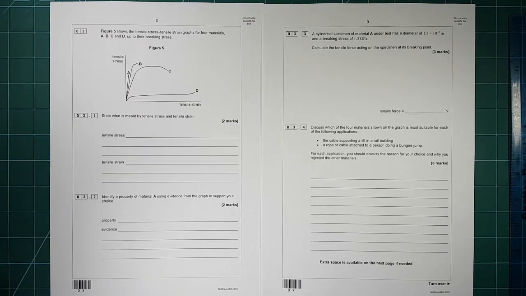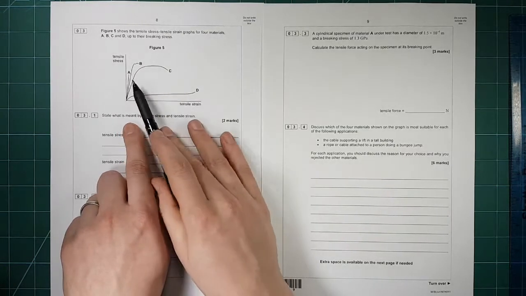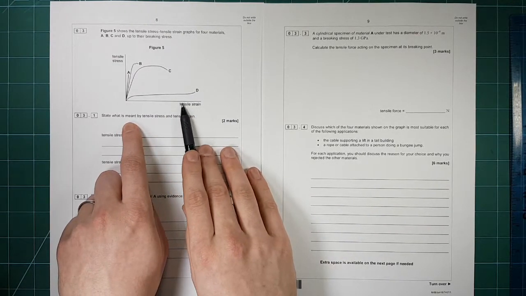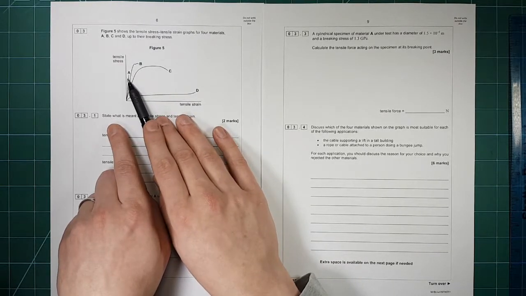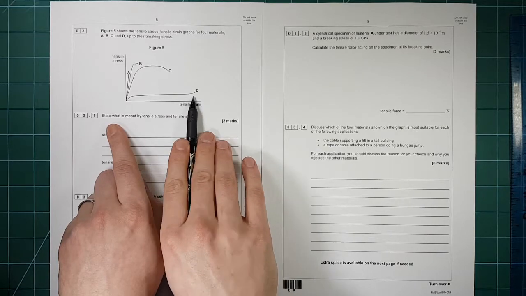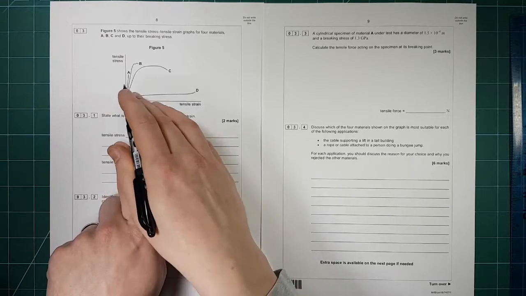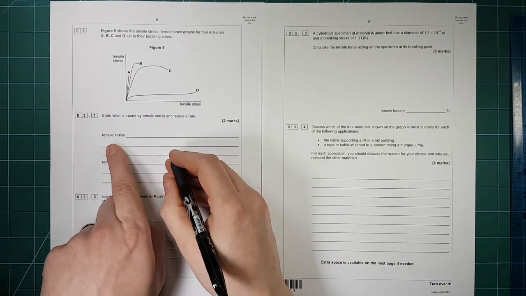Okay, question 3 now. Question 3 is the Young's modulus question. So we've got some graphs here. You should recognise these all instantly. A is glass, B is steel, C is copper, and D is some sort of elastic material. You should just know those. If you don't, you need to learn them.